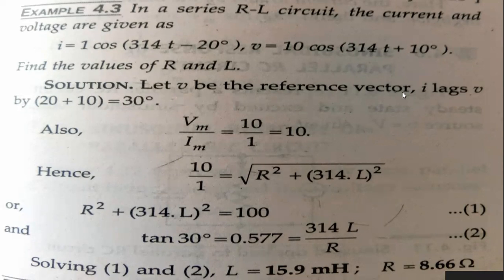So now how can we start? V will be the reference vector. I lags V by 20 plus 10, which is equal to 30 degree. Why is this the situation? See here, V is the reference vector, no doubt at all, and I lags. We remember that for an inductor the current always lags the voltage, whereas in a capacitor the current leads the voltage. Just because of this expression, as we know very well, this is R and L, that's why the current is lagging with the voltage.